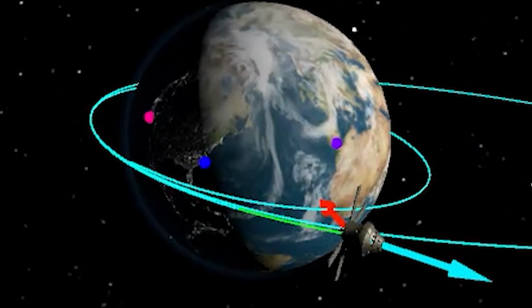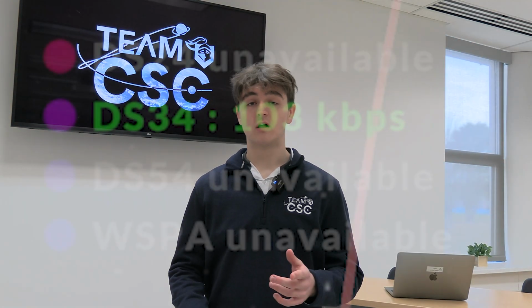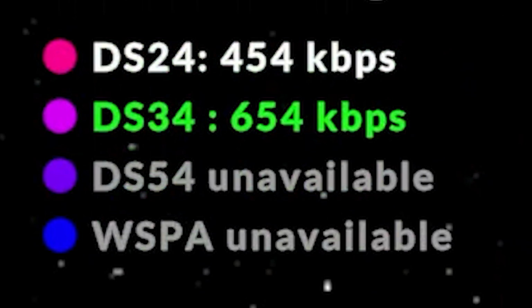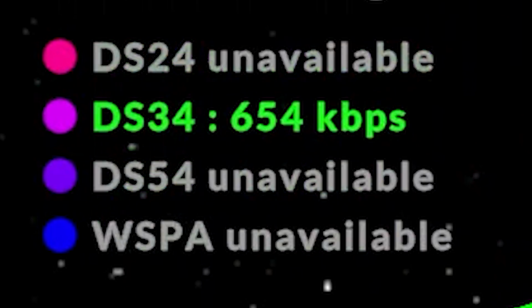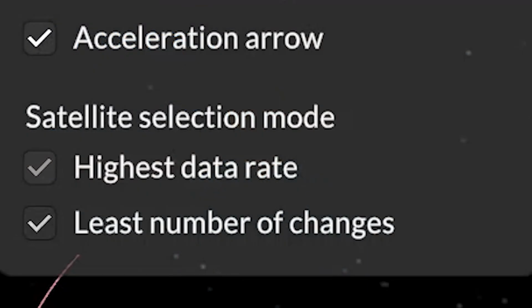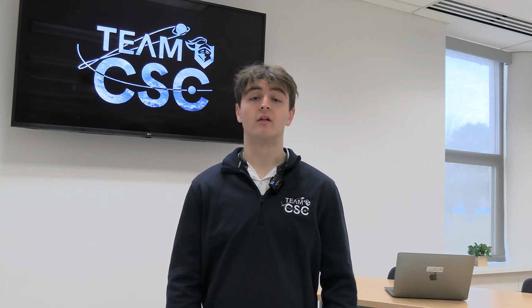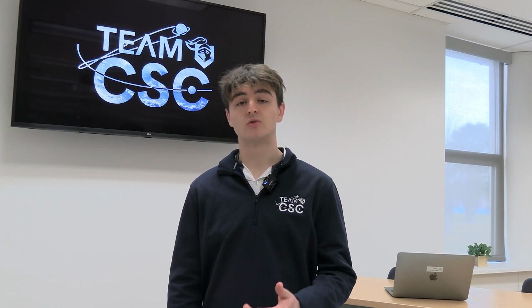Each satellite is plotted on the Earth with different colored dots representing each satellite. These help visualize the line of sight access from the antennas to the Orion spacecraft. The satellite connectivity also uses color to show you what satellites are available as well as what satellite is recommended. The user can choose the recommended satellite based on the highest data rate or the least amount of antenna changes. The data rate is calculated by the link budget cost formula given to us by NASA.